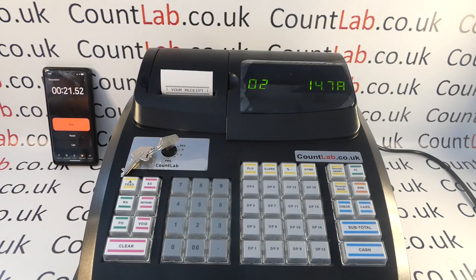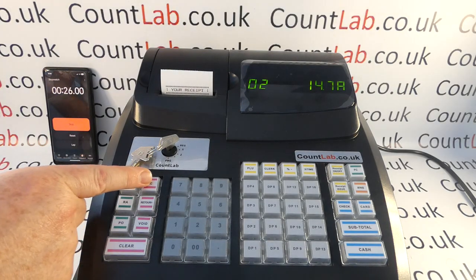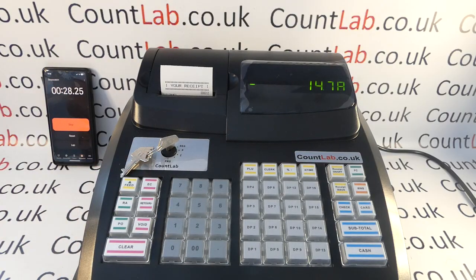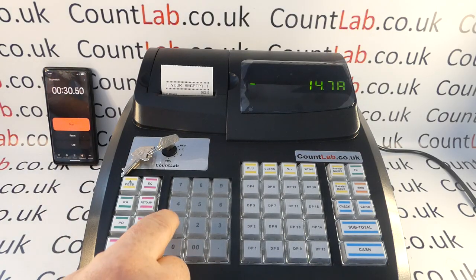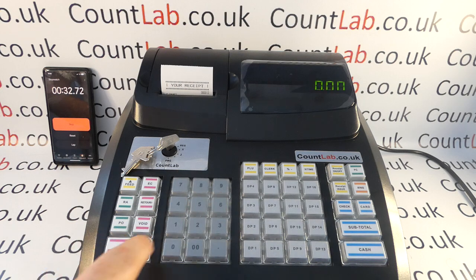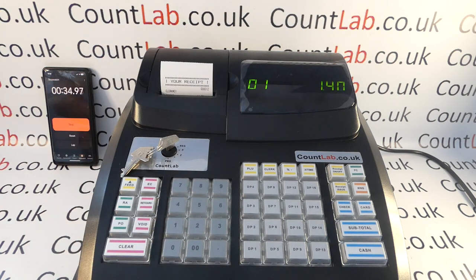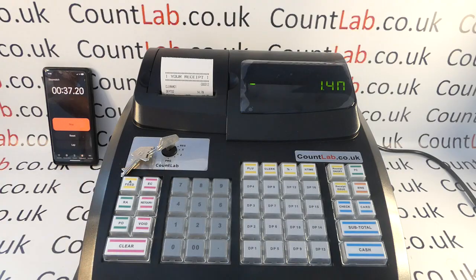If you've typed in the wrong price and assigned it to a department, then this is where the EC button comes in. So it acts as a last item void or error correct. So just wrong price, it's clear. Wrong price into wrong department, it's error correct.